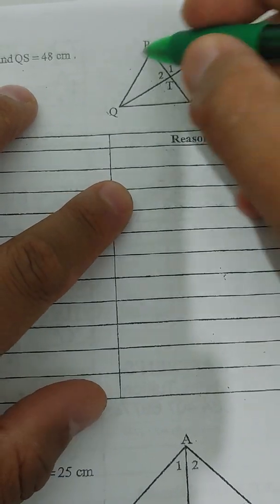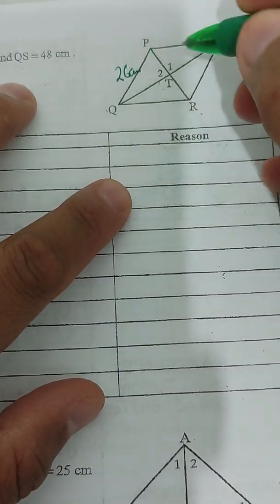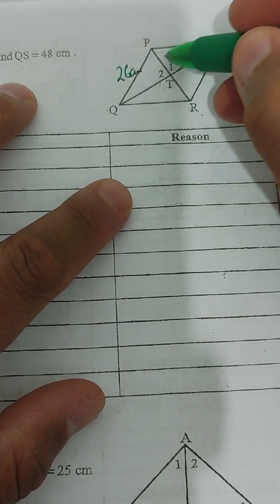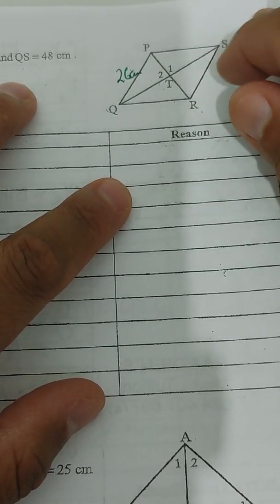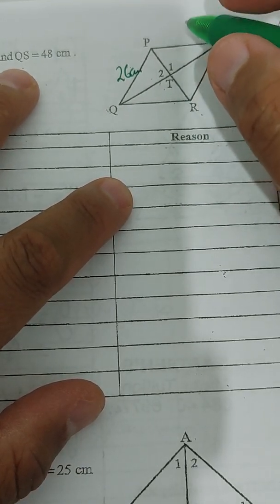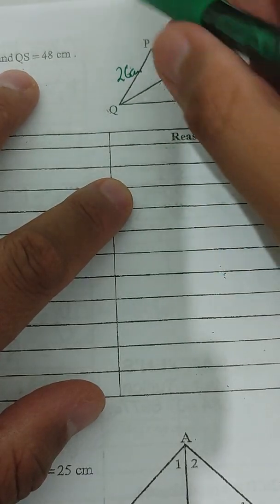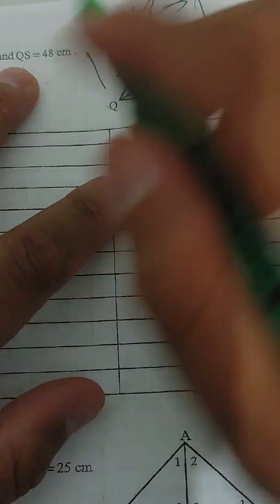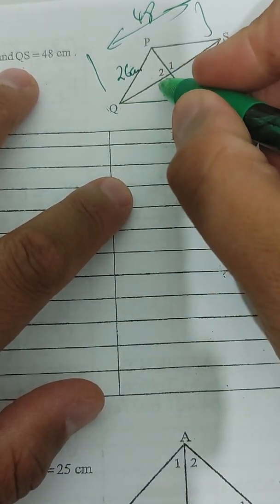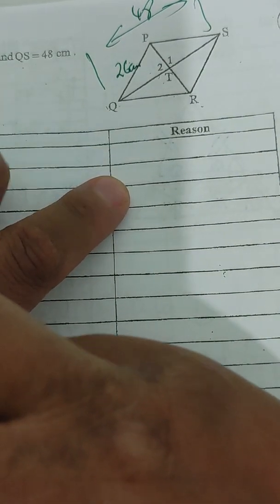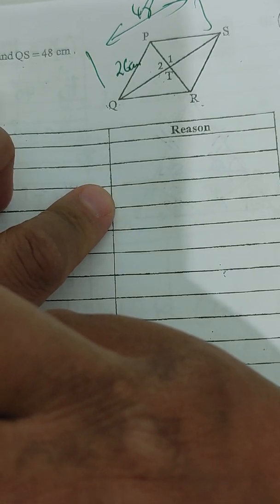We are told that PQ is 26 centimeters. So there's a rhombus, so all the sides are equal. The diagonals are at 90 degrees and bisect the vertex angles. There are basically 6 properties dealing with the rhombus. Then we are told that QS is equal to 48, so that is 48 there, which means QT is going to be 24. So diagonals bisect each other. Calculate the length of PR.